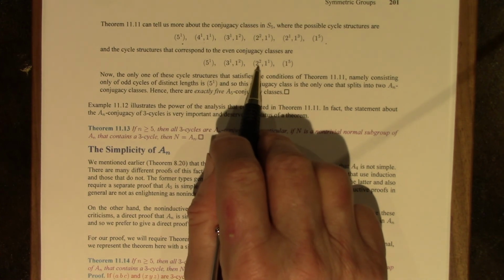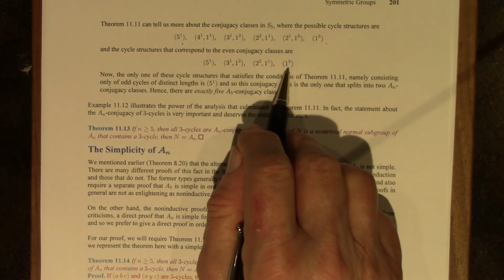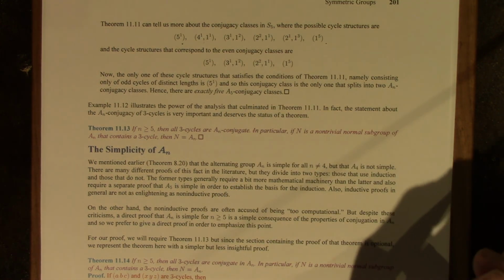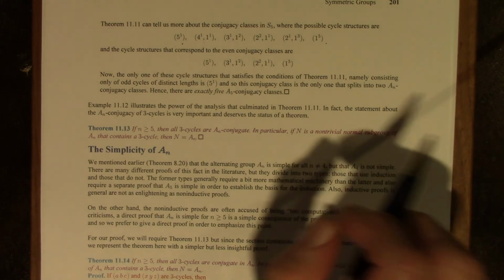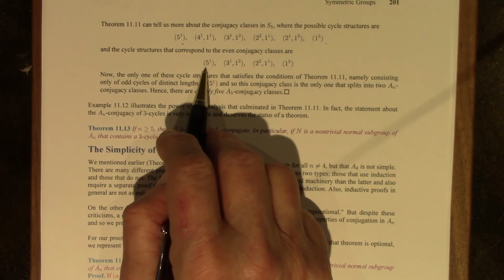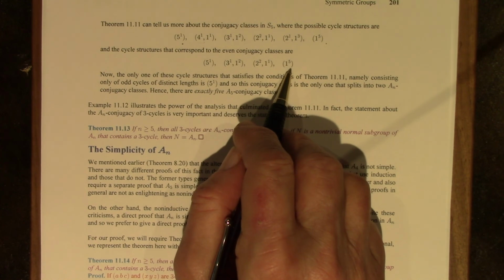Here we have some even cycles, and here we have a bunch of cycles of length 1. So only one of these is a type 2 conjugacy class, splits into 2 An conjugacy classes. These are An conjugacy classes. They're type 1.